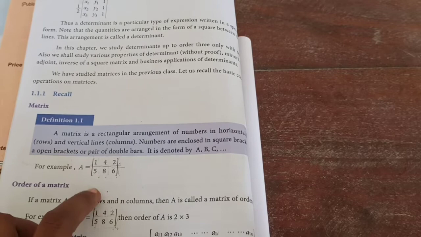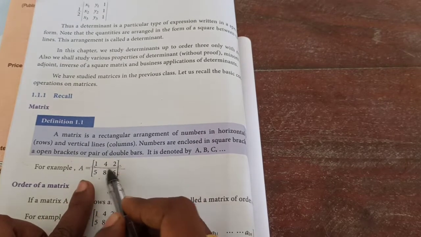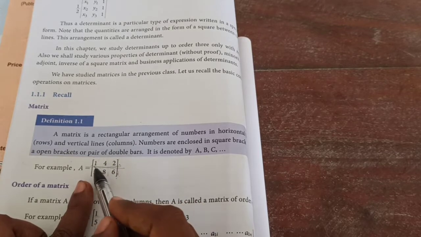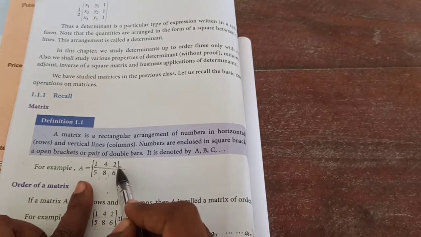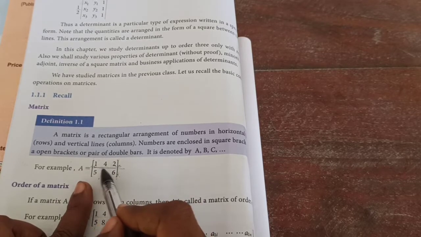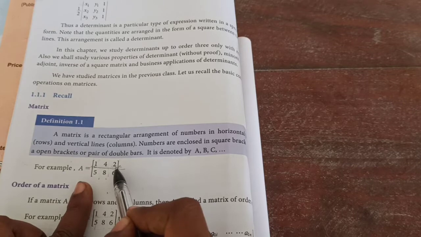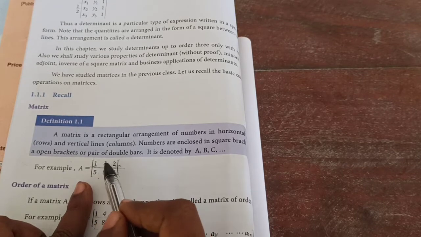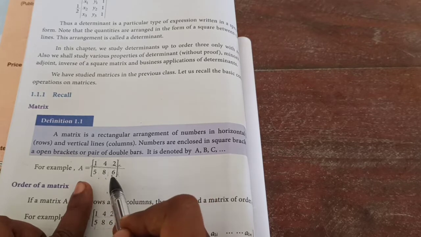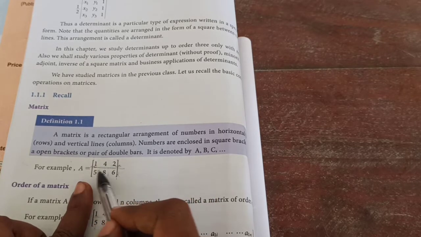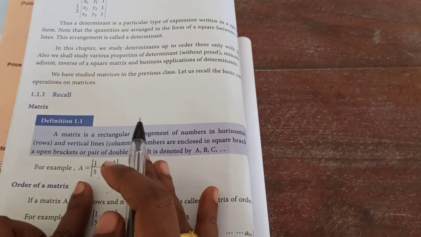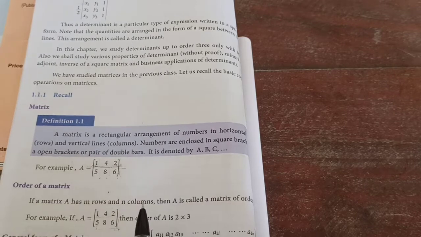Here there is one example. This is a matrix A. It is given as a rectangular arrangement. This horizontal line we will call a row, and this vertical line we will call a column. So don't confuse column and row. Horizontal line is row, vertical line is column. This is the definition of a matrix.